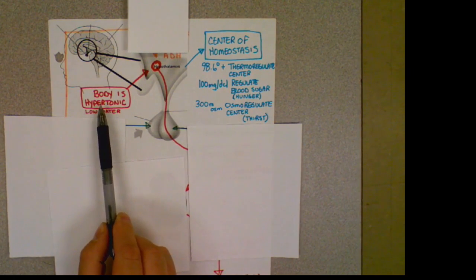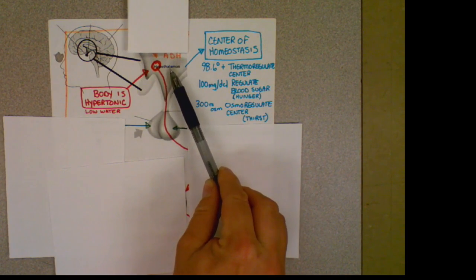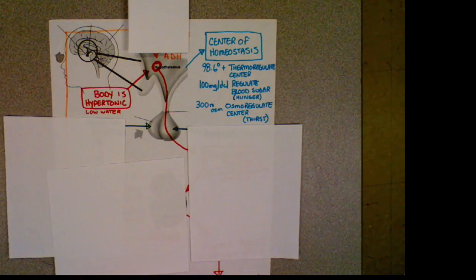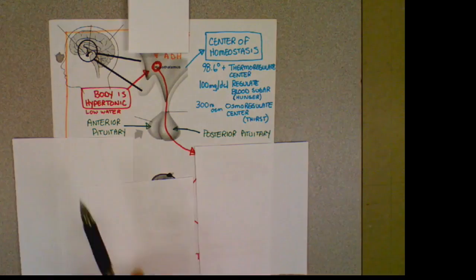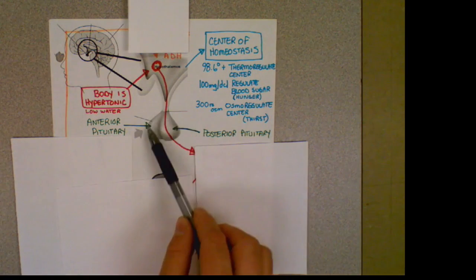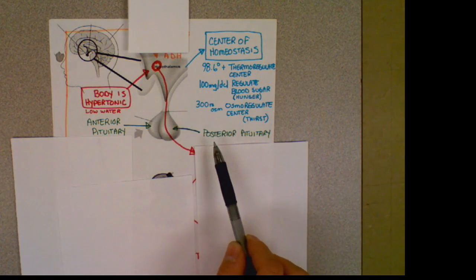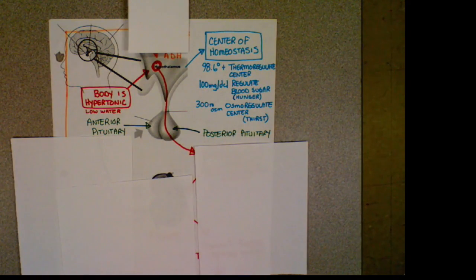What happens is when we are hypertonic, our kidneys send a signal to our hypothalamus. And then the hypothalamus is going to generate a signal that goes to our pituitary gland. The pituitary gland is made up of two parts. It has an anterior or front section and a posterior back section. The posterior pituitary gland is going to create a hormone in response to our body being hypertonic, having low water.